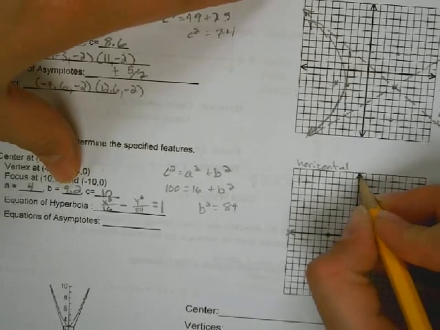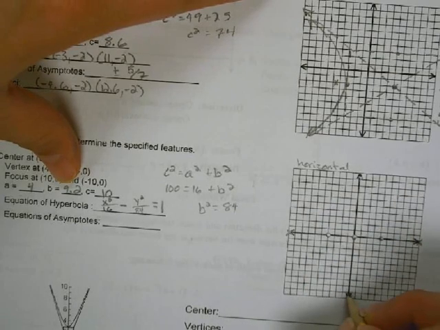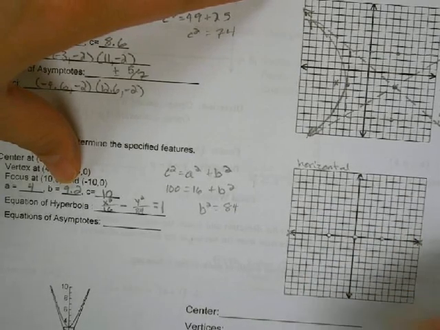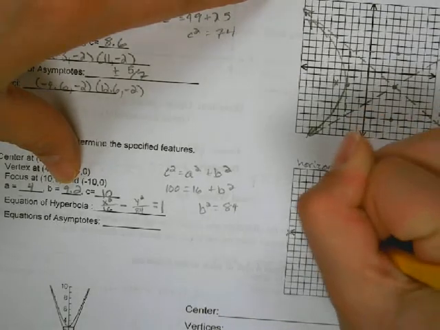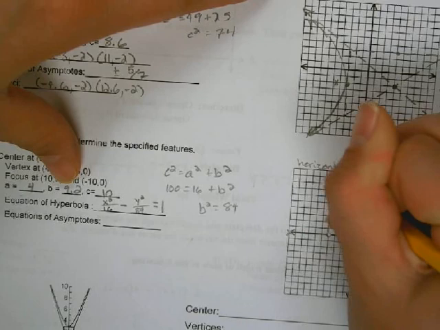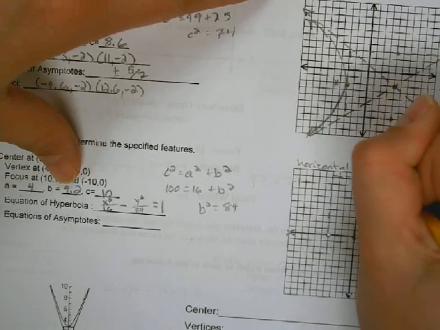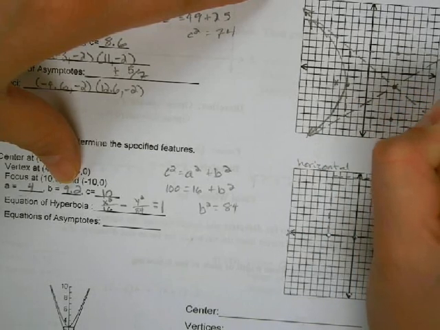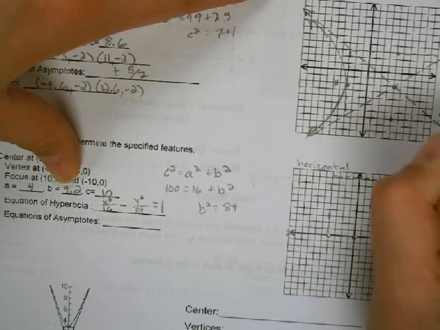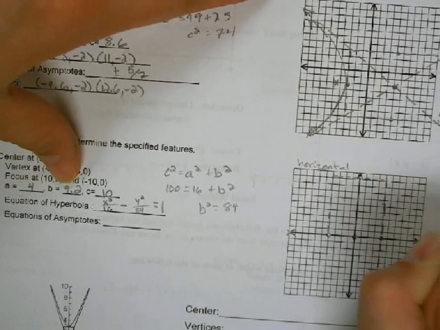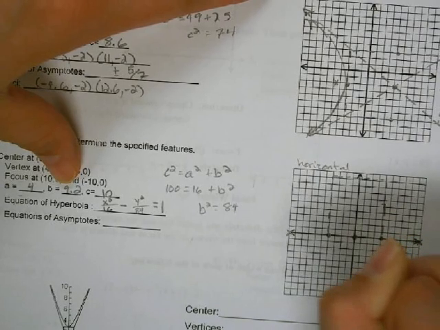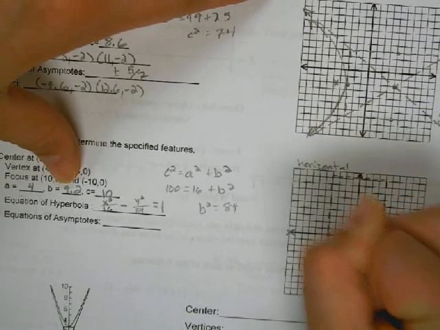Now we've got to go up 9.2 and down 9.2 and make our little dotted box, which is just over 9 here, which is what I'm trying to show, is that it's just over 9 and just below negative 9. So to come all the way down just below the negative 9. It shouldn't be at 9.